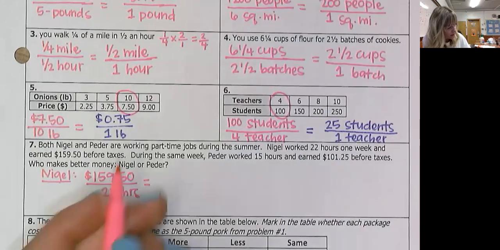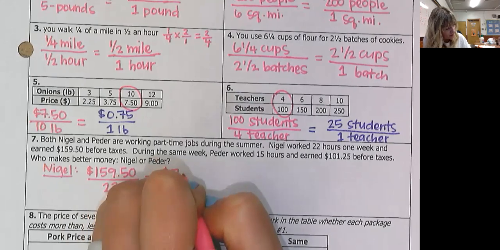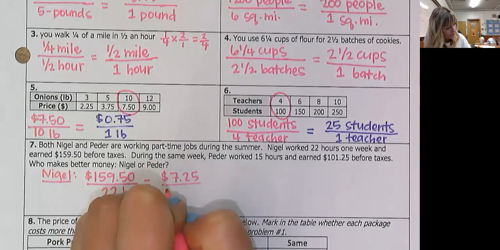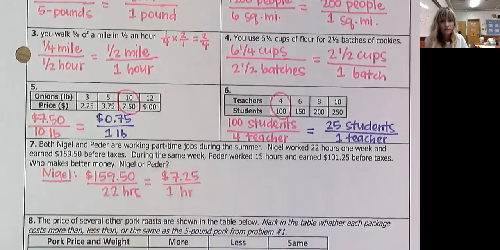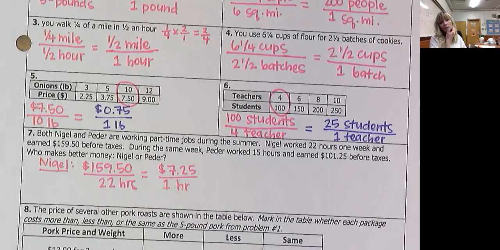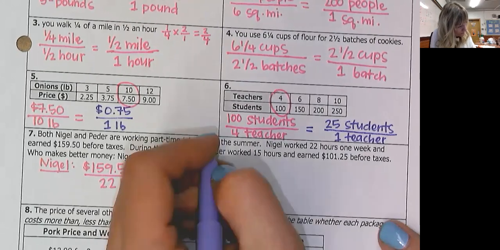And this tells me that Nigel earned $7.25 per hour. That means it's over 1 hour, per hour. He earned $7.25 per hour. Okay.